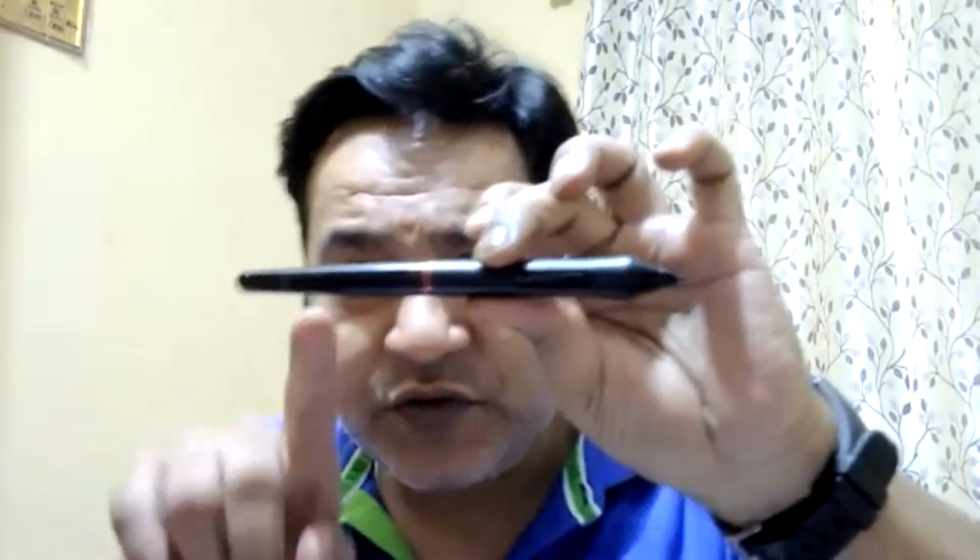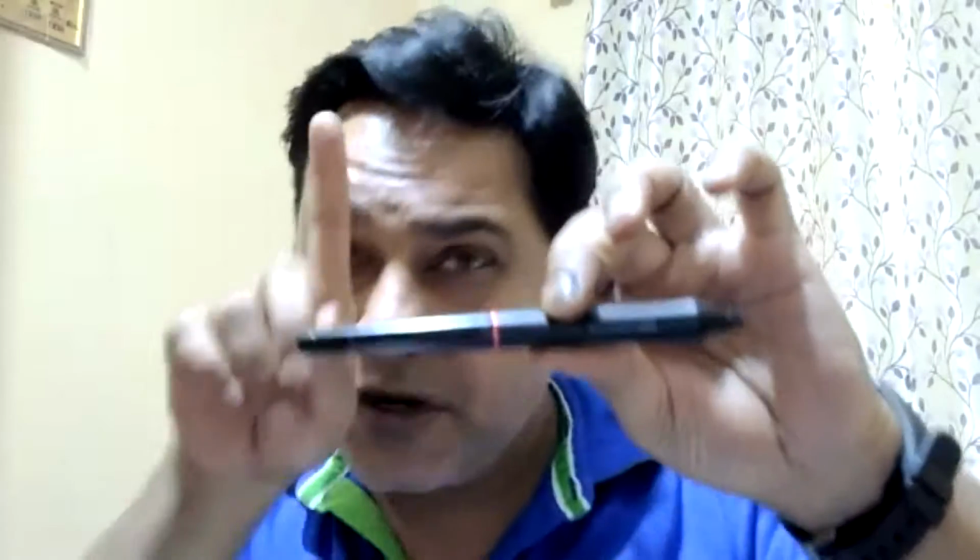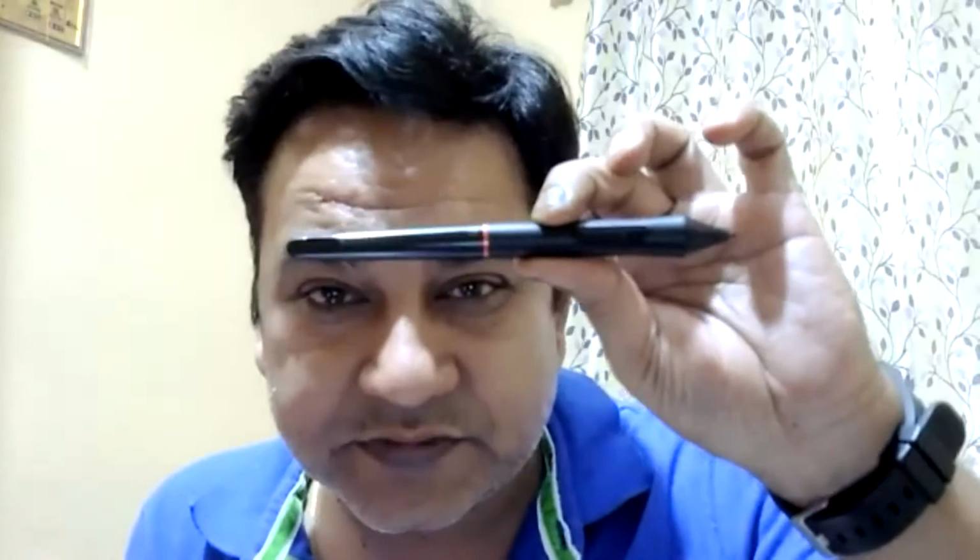Why does it turn red? Why does it change its color? It is not actually changing its color. What is happening is when you increase the temperature of this body, it is emitting radiations. It is now starting to emit more radiations, but for one particular wavelength, it is emitting maximum radiations.